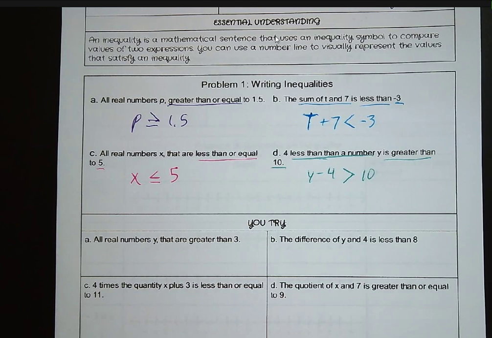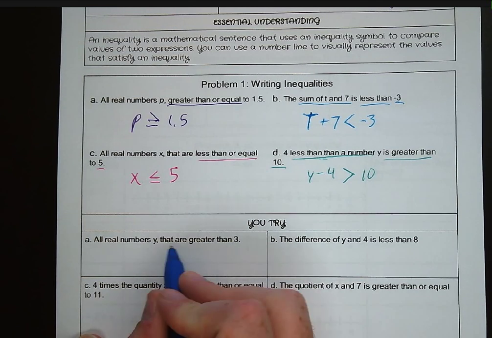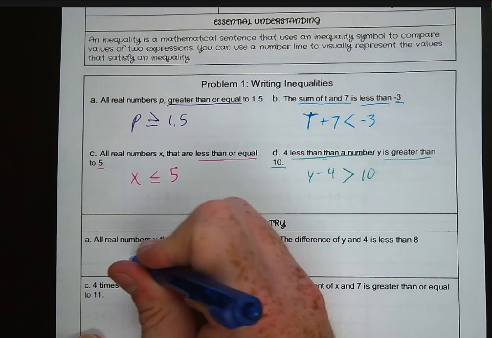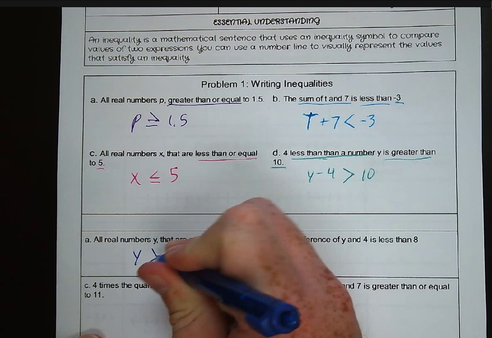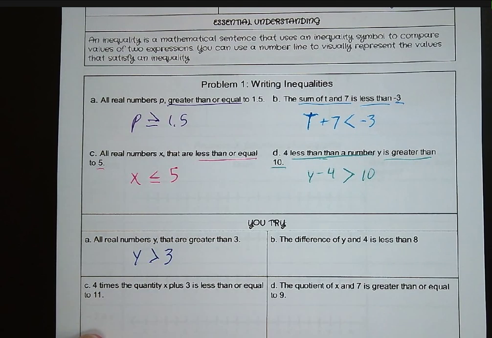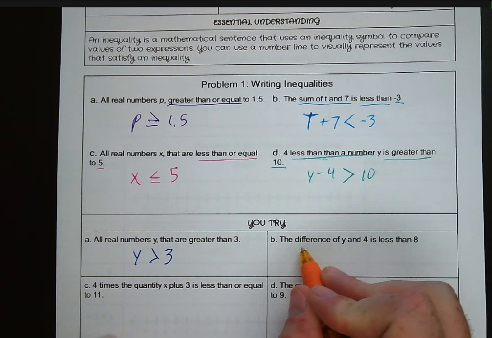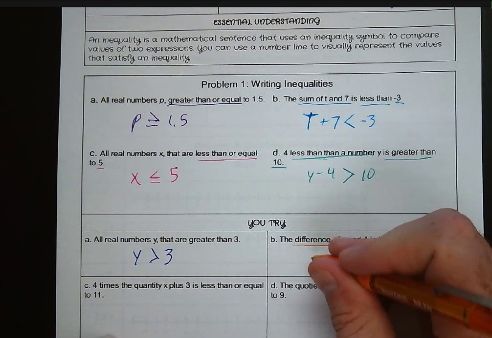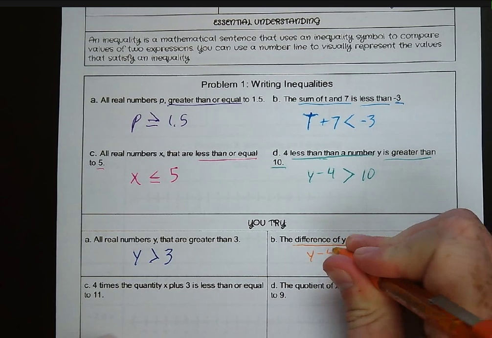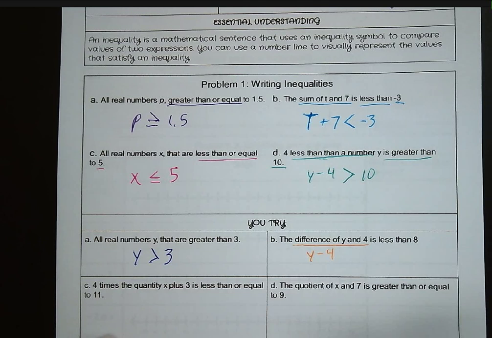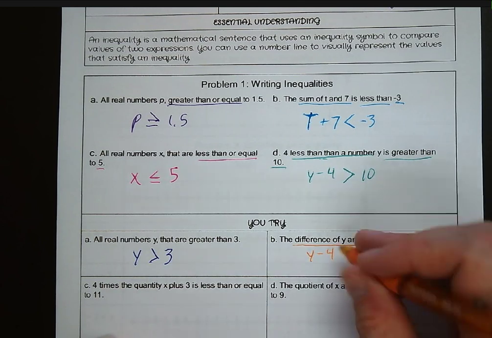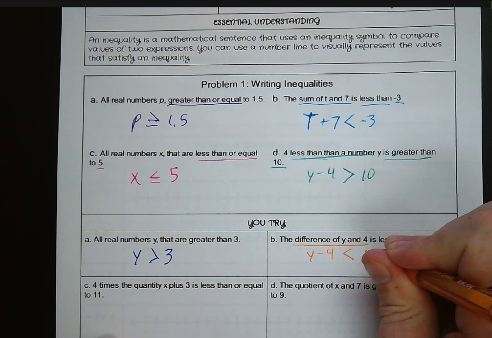All right, why don't you guys give the next 4 a try? So we have all real numbers y that are greater than 3. Y is greater than 3. Make sure your greater than symbol is very distinct and doesn't look like a 7. The difference of y and 4, y minus 4, is less than 8.